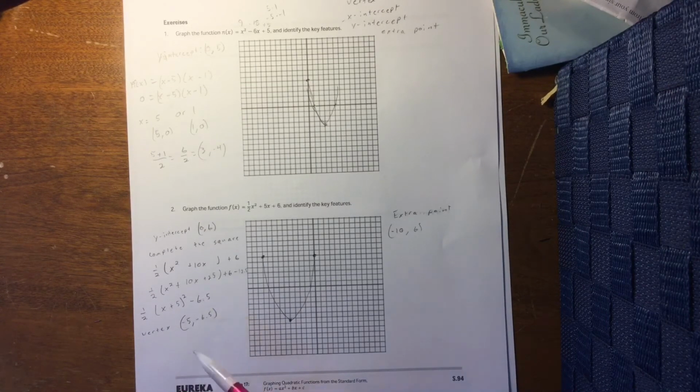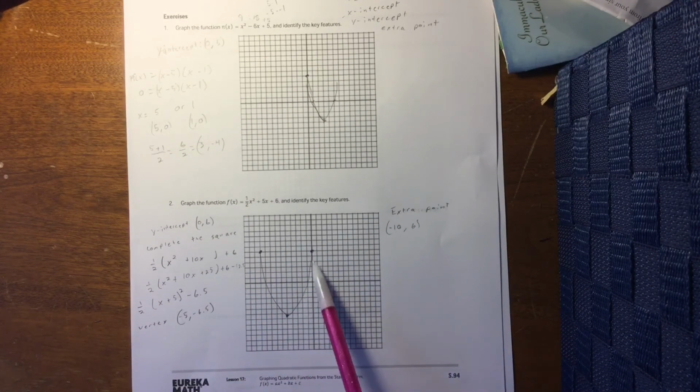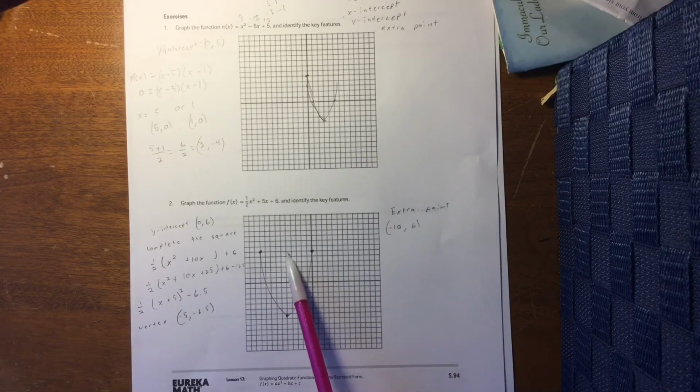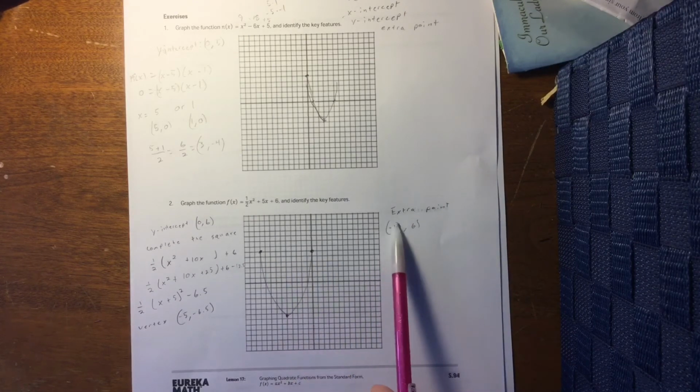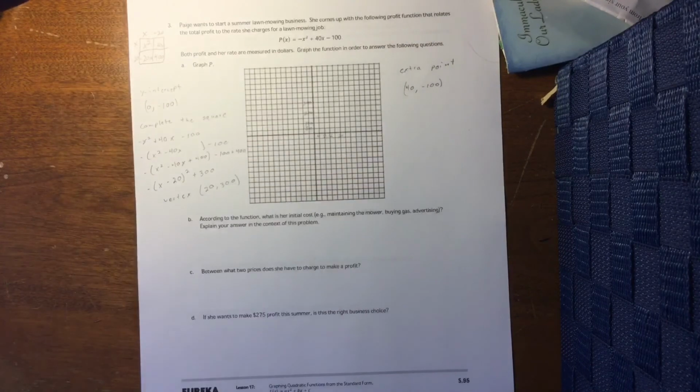So you could do that, but for this one, I'd actually rather just do the extra points, and then you can graph it based off the symmetry of that. So for this one, the y-intercept is 5 away, if we're talking about x distance from the vertex, so we'll go over 5, and then we just go over another 5. That'd be our extra point. So at negative 10, 6 would be our extra point, and those would be the 3 points that I would graph on there. They'd be the simplest and the quickest way to graph that one.